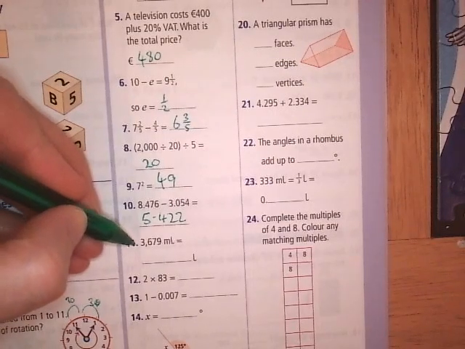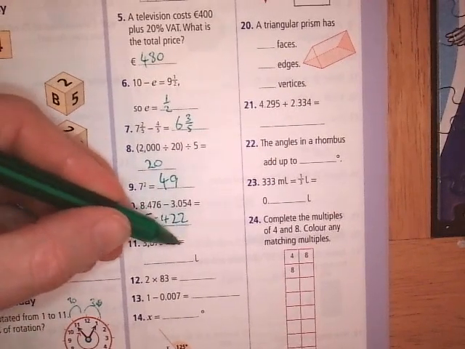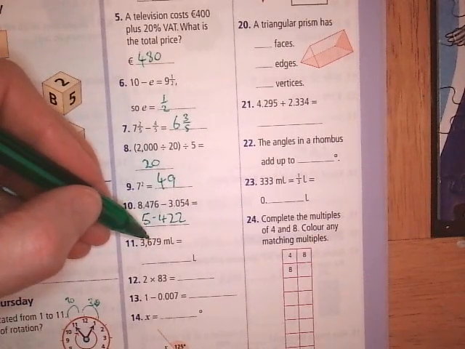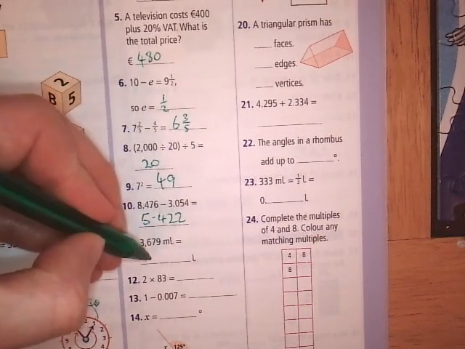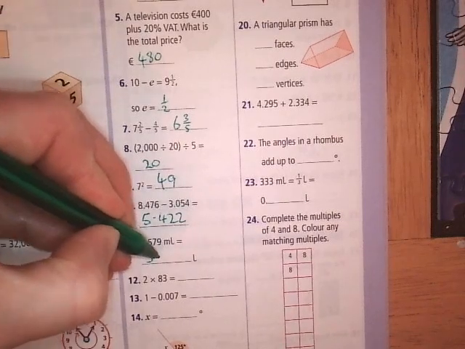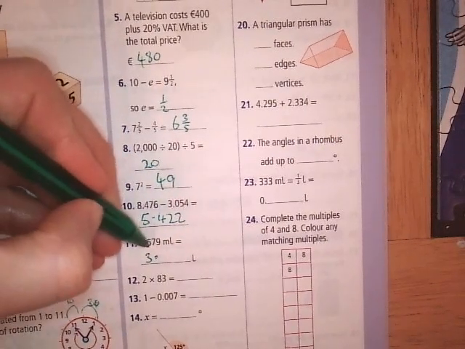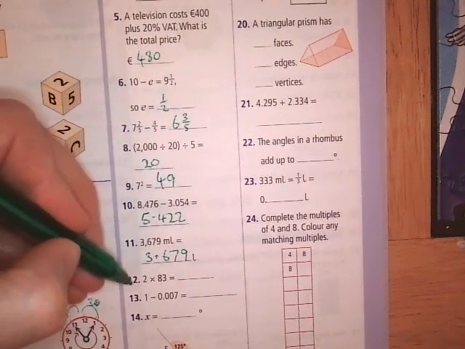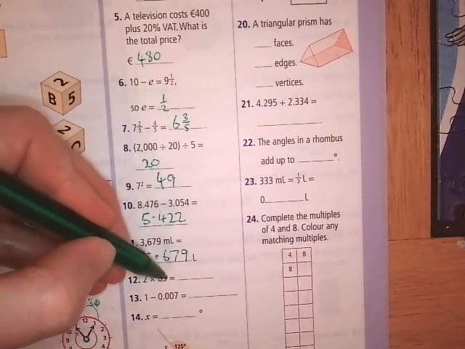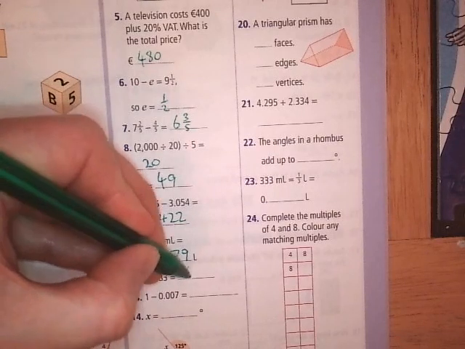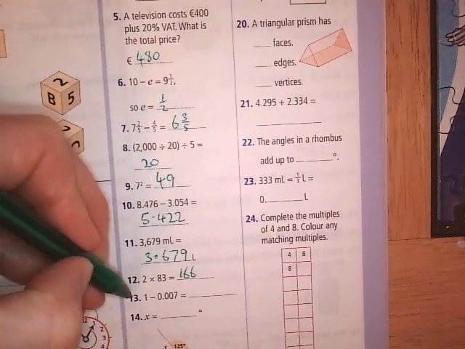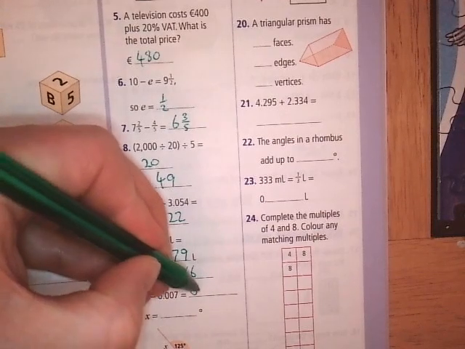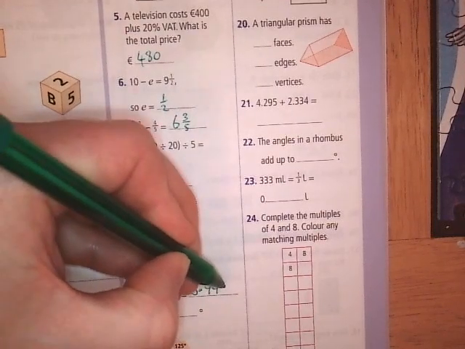Question number 11. 3,679 milliliters equals how many liters? Well, how many milliliters are in a liter? It's 1,000. So it's 3 point. You have to put in a decimal point because this is all after the decimal point now. 3.679 liters. Question number 12. 2 by 83 is 166. Question number 13. 1 take away 0.007 is 0.993.